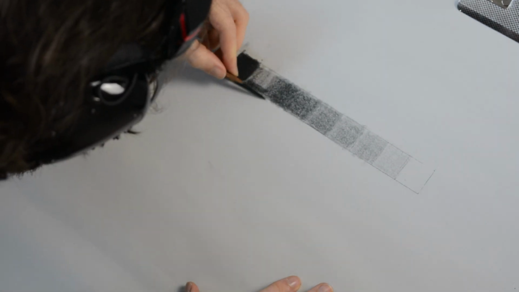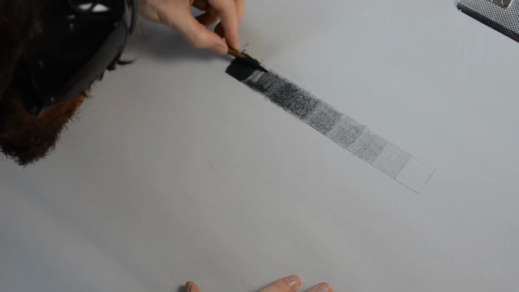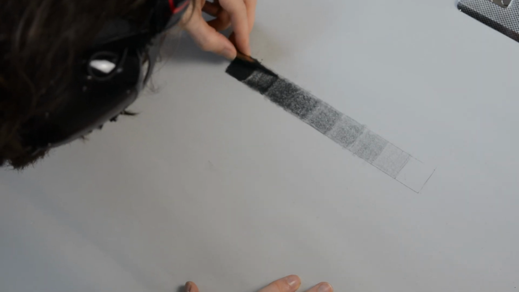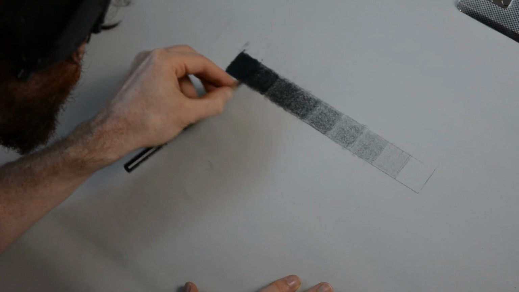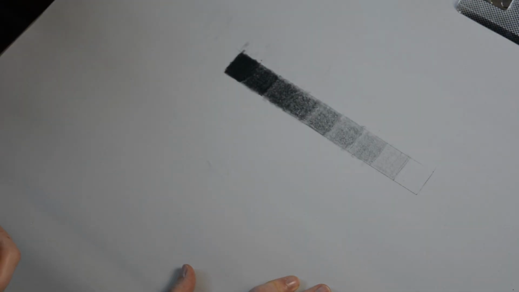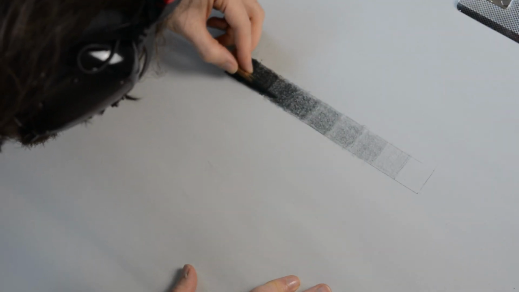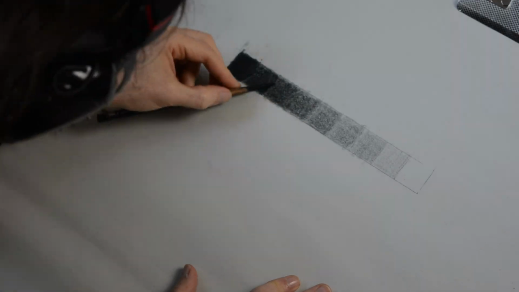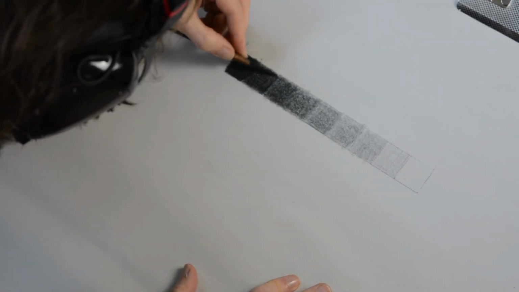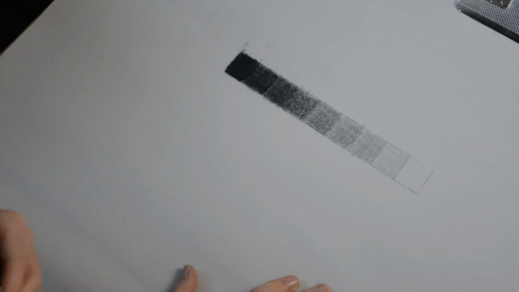Now that I have my values established, I'll go in and tweak some of them by making them a little bit darker, and try to get the steps between values as even as possible. It's normal to have to rework these as you go, instead of getting the value exactly right the first time. You can evaluate how well you did at this exercise by how even the steps between values are, and how smooth the value in each square is.